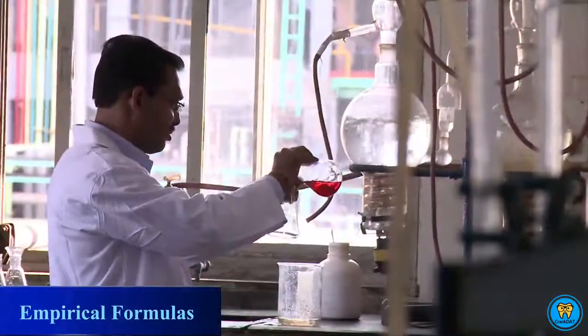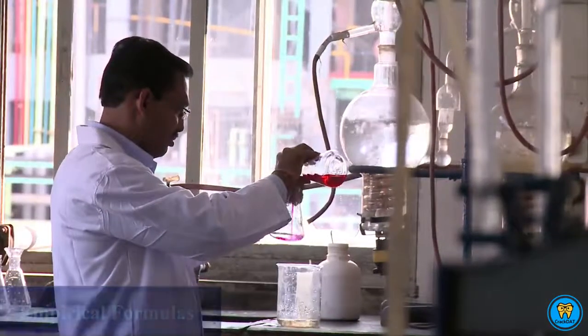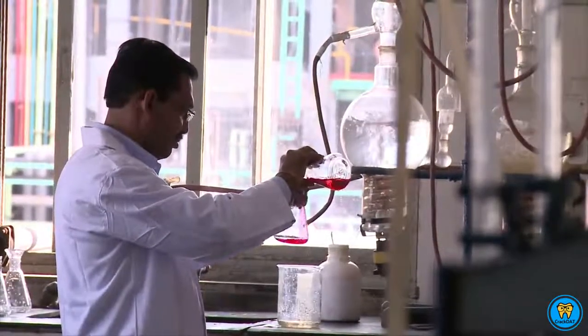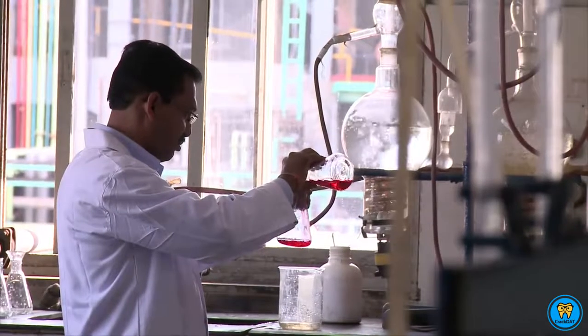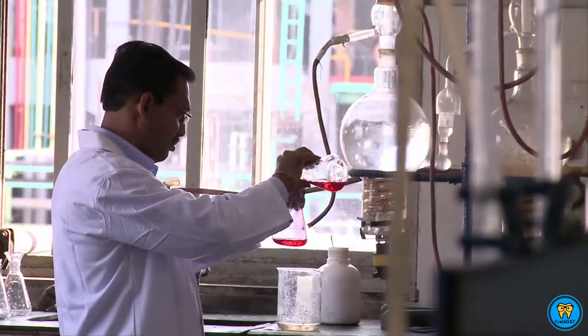Chemical scientists are much like criminal investigators. They have to assume the role of detective in the search for answers. They collect and analyze data in order to draw the most reasonable conclusions about a chemical compound.